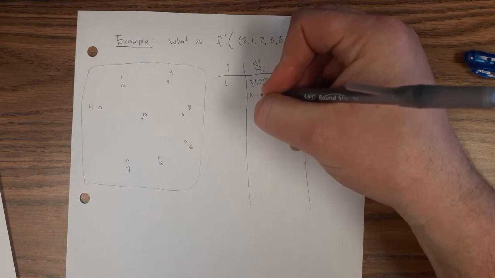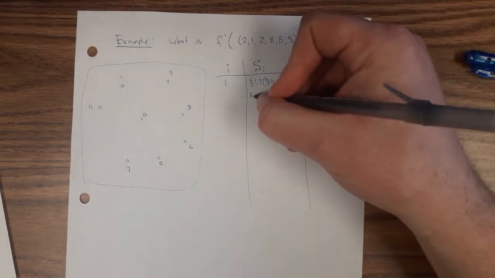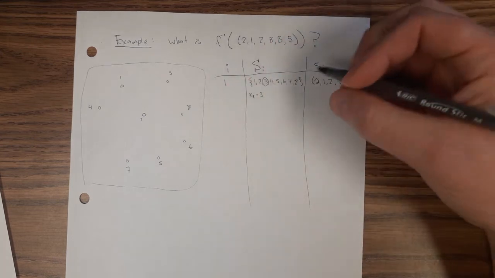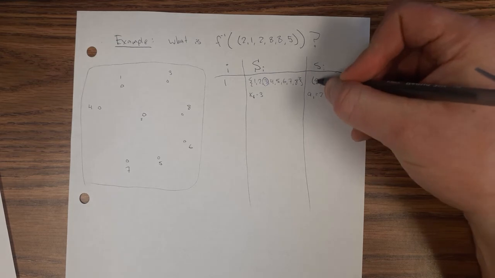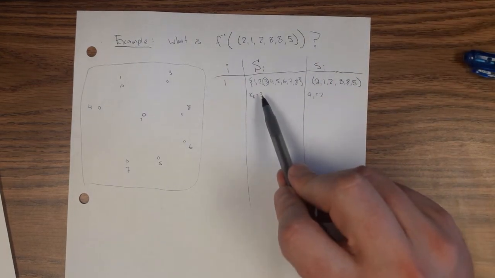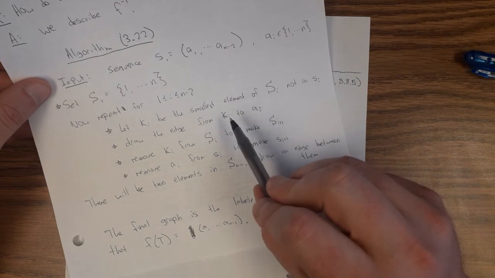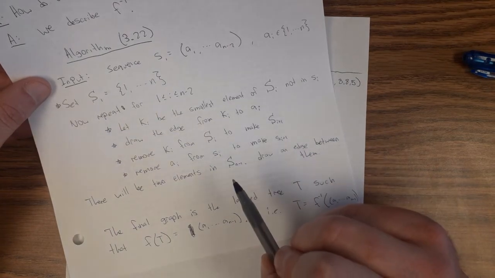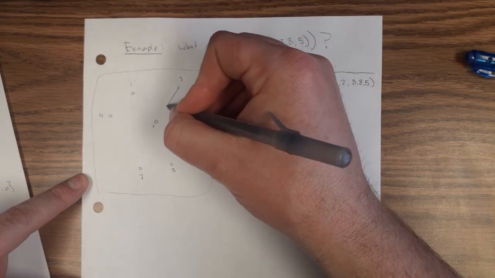So k sub 1 is 3, because i is 1. a sub 1 is 2. That's just the first term of the sequence. And so I am going to draw the edge from k sub i to a sub i, because that's what the instructions say to do. So I draw the edge from 3 to 2.